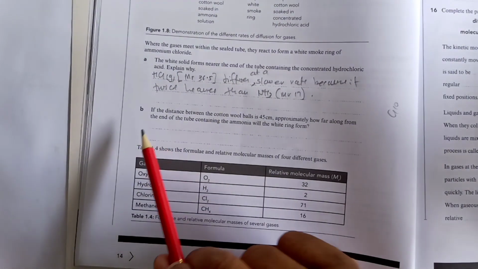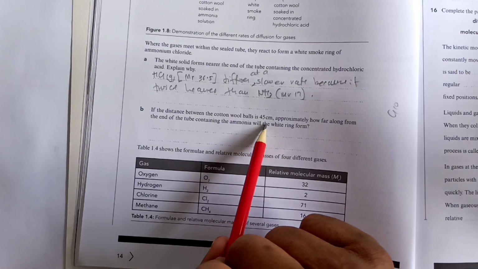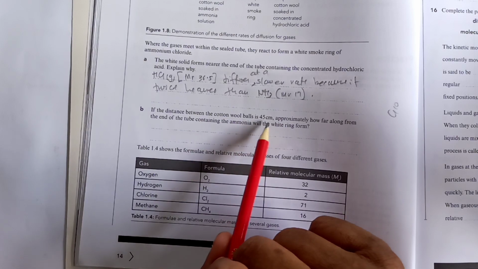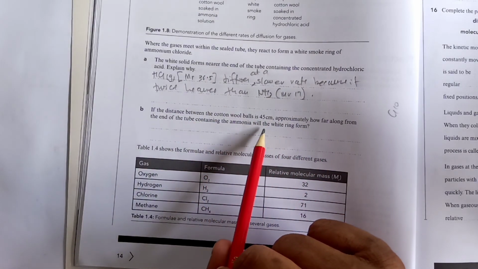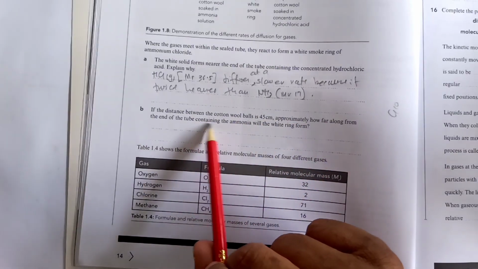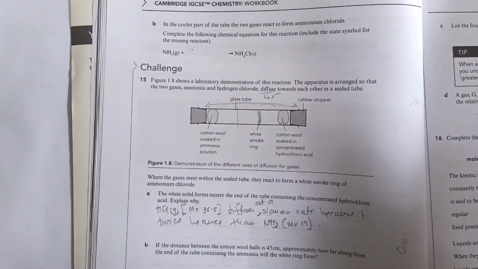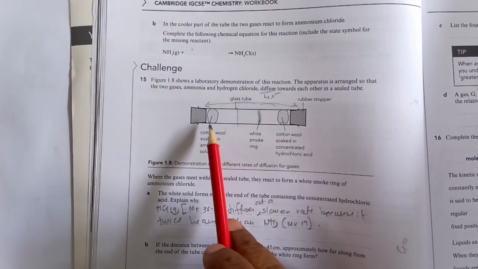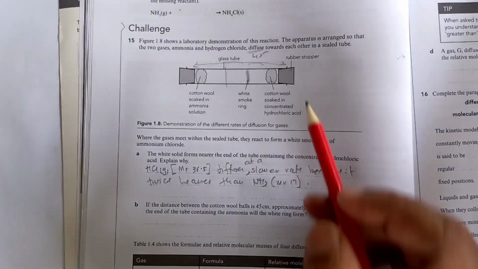Now, look at the second part. If the distance between the cotton wool balls is 45, approximately how far along the tube containing ammonia will the white ring form? If this is 45, how long will the white ring be?